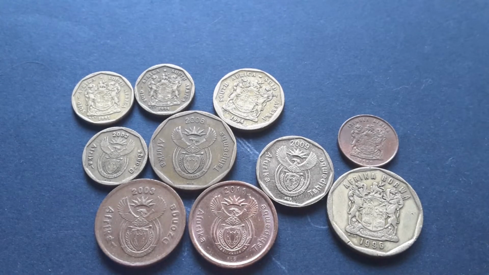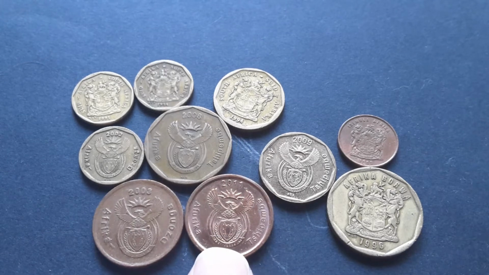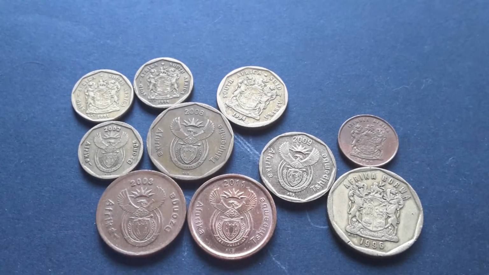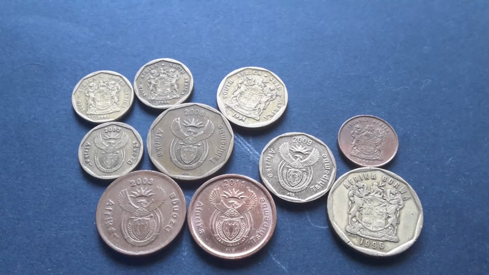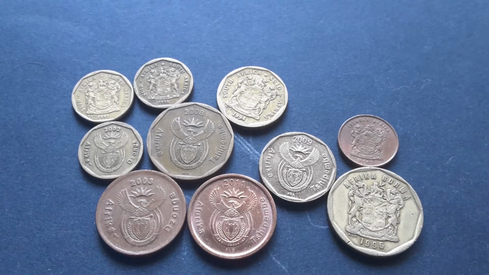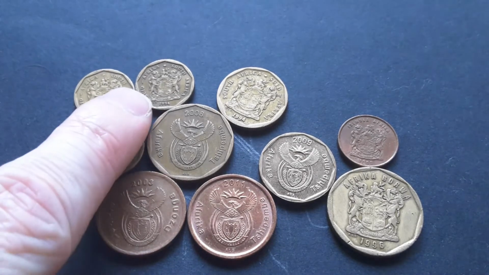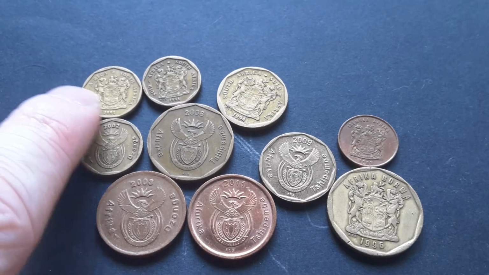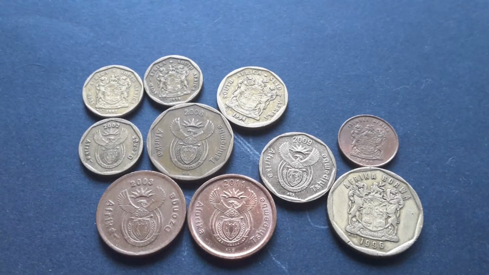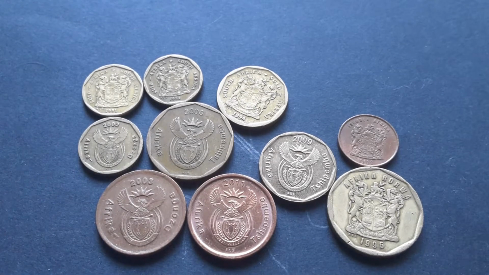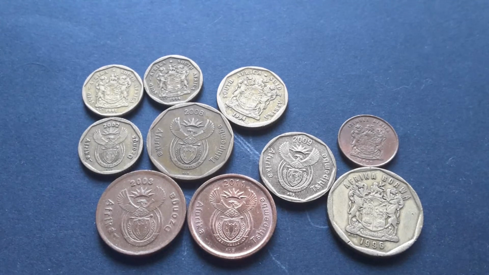I don't have any of the other languages, but an interesting feature as well is that after 2012, on these smaller denominations, they actually issued 2 languages, in either one of the 11 languages of South Africa. And on the rand coins, that actually happened in 2002.